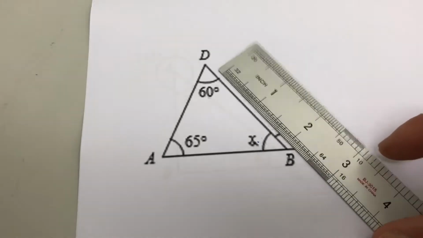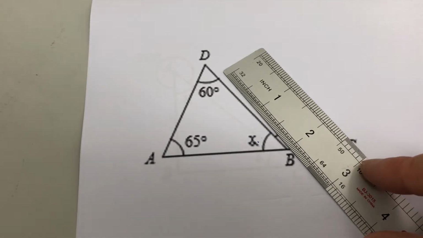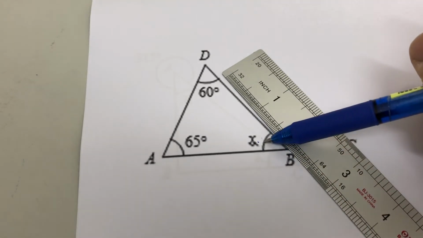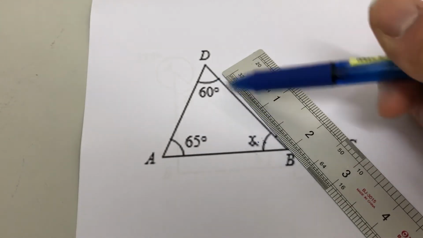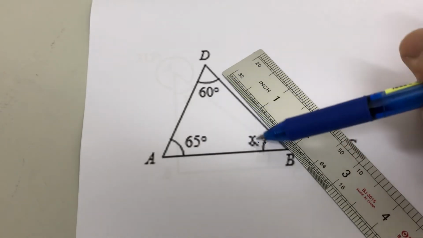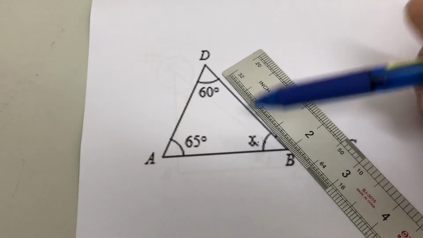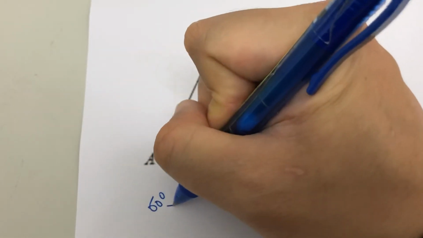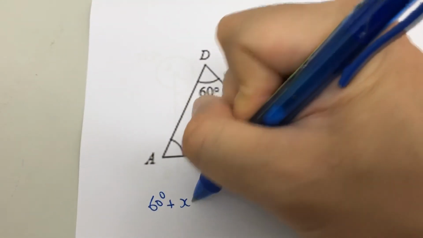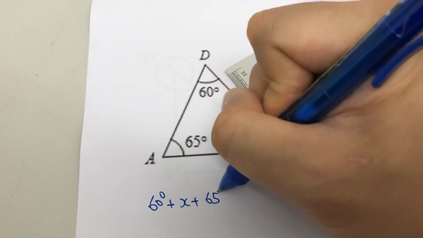So let's forget about the y. Just look at the x. Are you able to find x? Can you tell the relationship among these three angles? Yes, of course, because they are the angles of a triangle, so they follow the angle sum. So add them up, please. 60 degree plus x plus 65 degree.